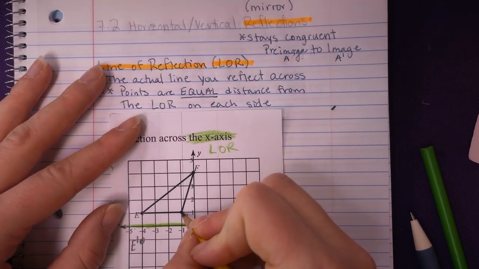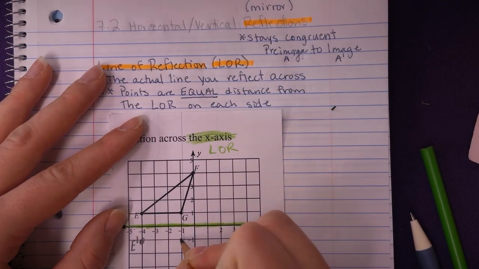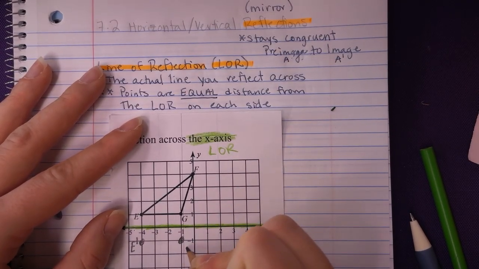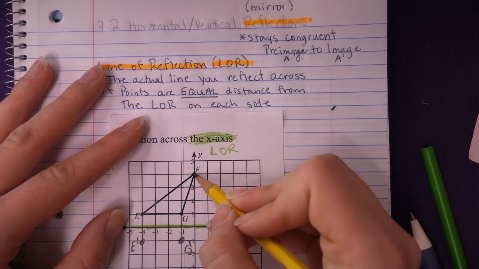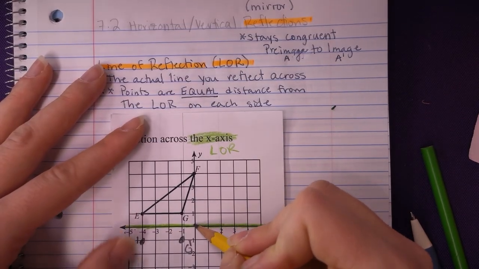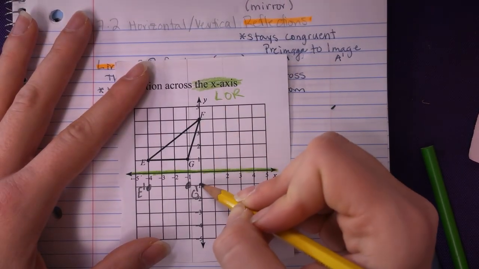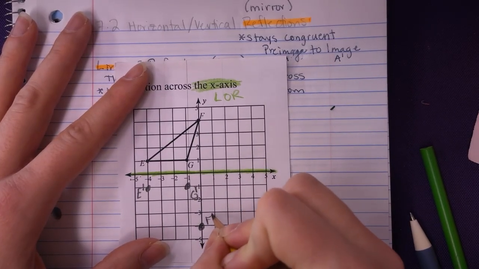If my G is 1 away from the line of reflection, then on the other side it is also 1 away, so I got G prime here. And then F is 1, 2, 3, 4 away, so on the other side it must be 1, 2, 3, 4 away. So there's my F prime.